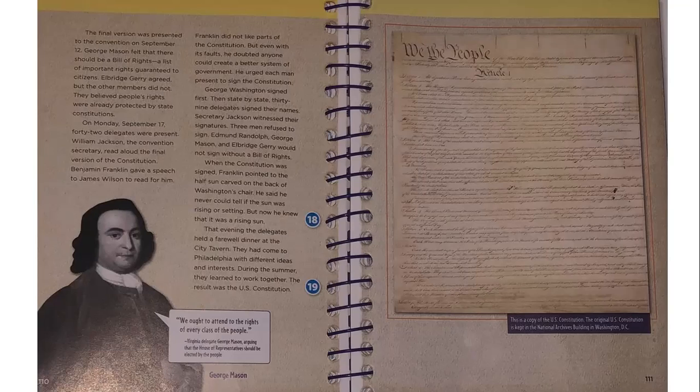George Washington signed first. Then, state by state, 39 delegates signed their names. Secretary Jackson witnessed their signatures. 3 men refused to sign. Edmund Randolph, George Mason, and Elbridge Gerry would not sign without a Bill of Rights.